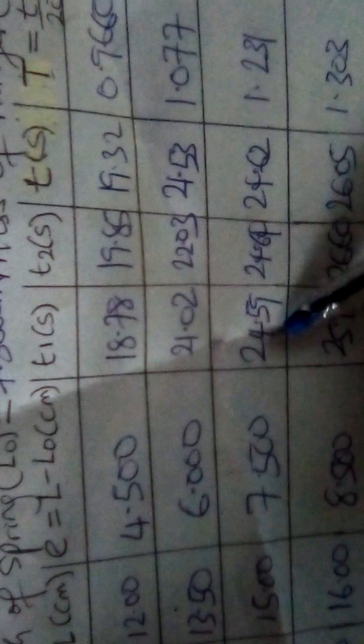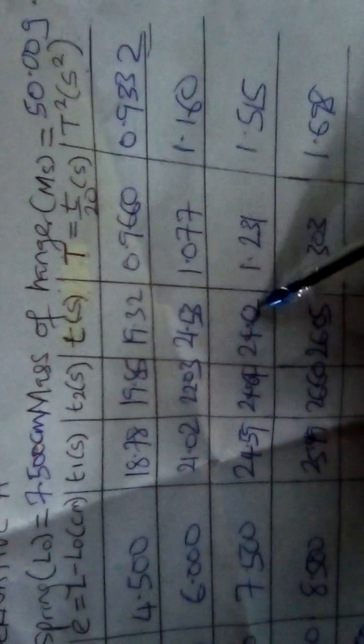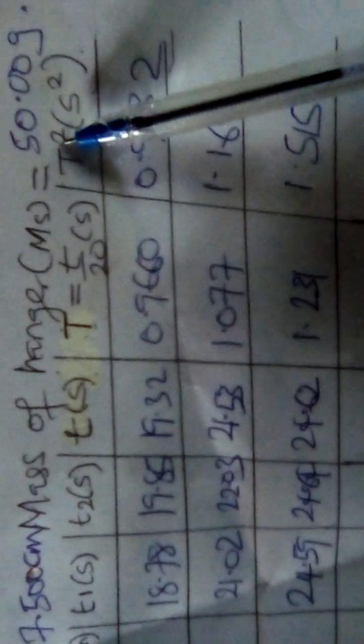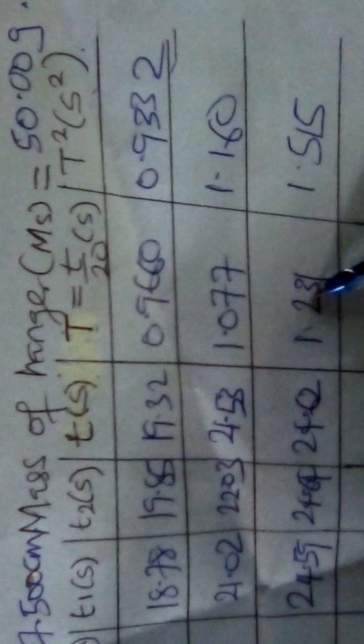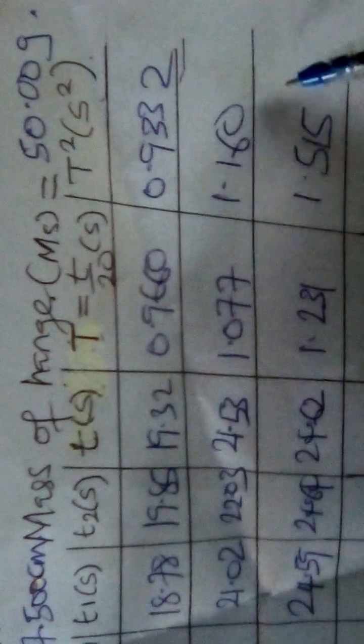The mean time is 24.62 seconds. The period is 24.62 over 20, which gives 1.231 seconds. Period squared, 1.231 squared, is 1.515 seconds squared.